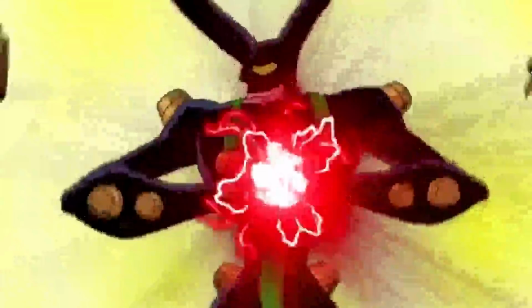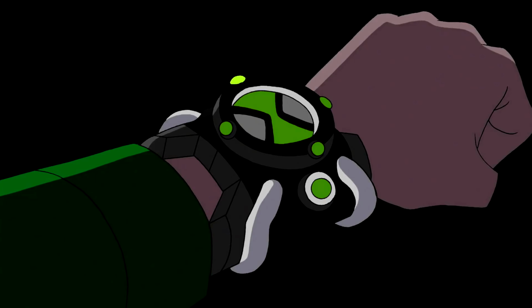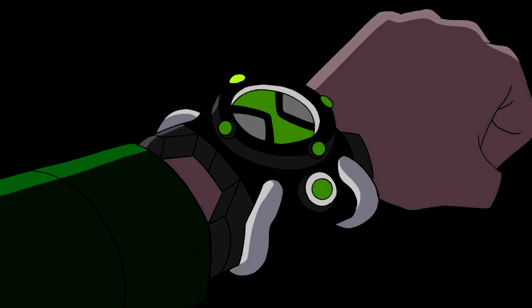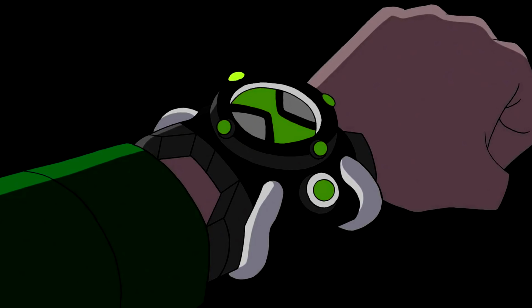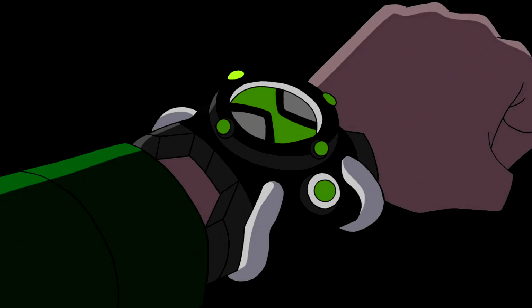So those could also be reasons why it gives him the wrong alien, but just to keep it simple, I'm going to stick with the explanation that it's probably because he keeps slamming down the dial, because even though the Omnitrix is probably the most powerful device in the Ben 10 universe, it still needs to be used right for you to be able to do the right things with it.